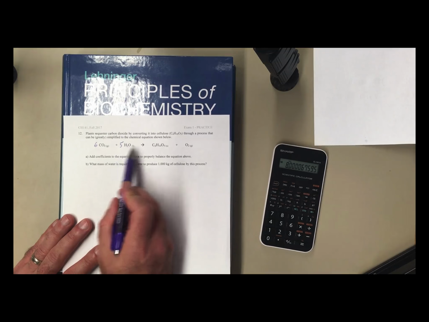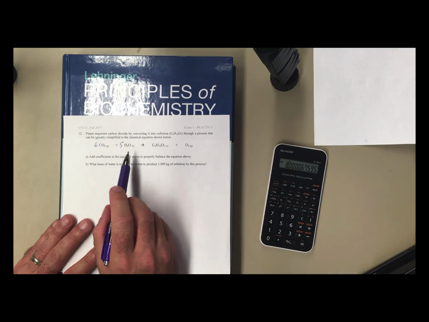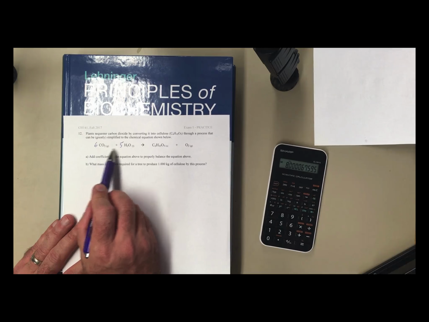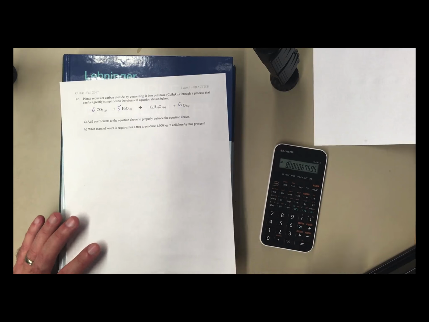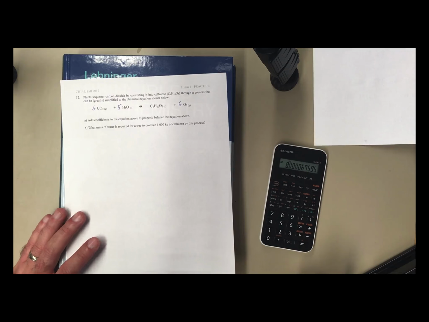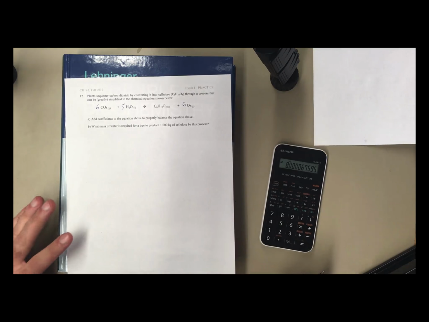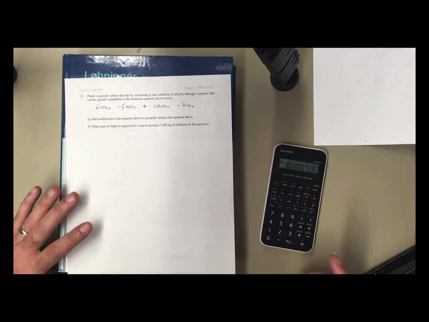I've got 2 here, and I've got 10 there, okay? So that means if I multiply this by 5, then I'm going to have 10 hydrogens, and I haven't messed up my carbon, right? Carbon's balanced, hydrogen balanced, oxygen, so I've got 12, and another 5, that's 17. I've got 5, which means I need another 12. 6 times 2 is 12, and so that's part A. What mass of water is required for a tree to produce 1.000 kilograms of cellulose by this process?